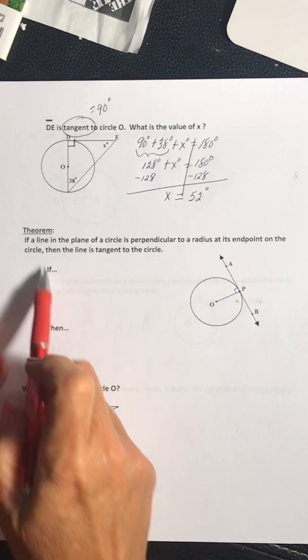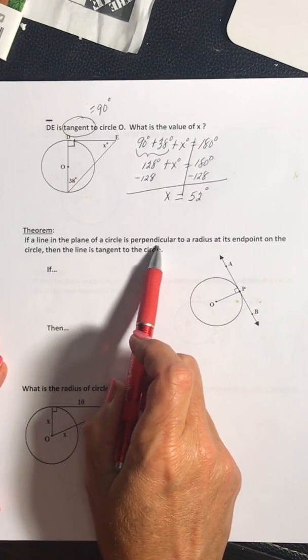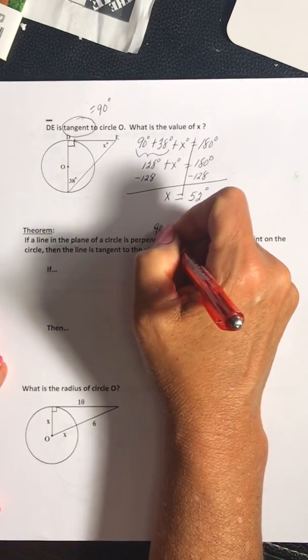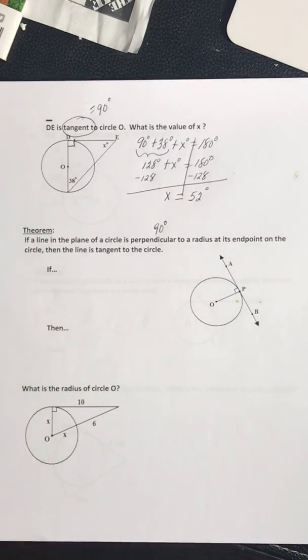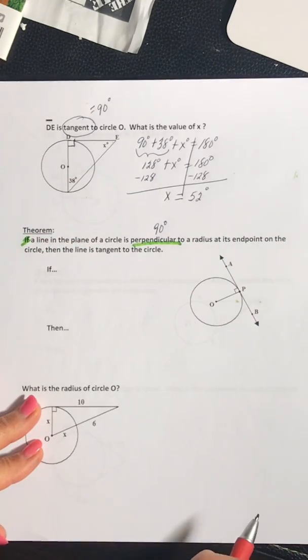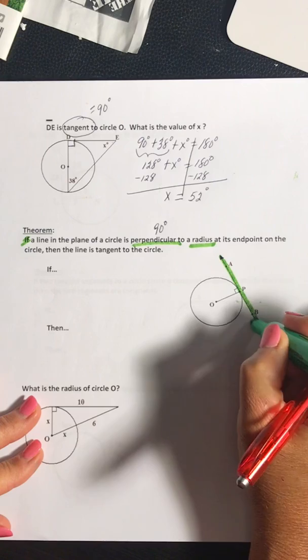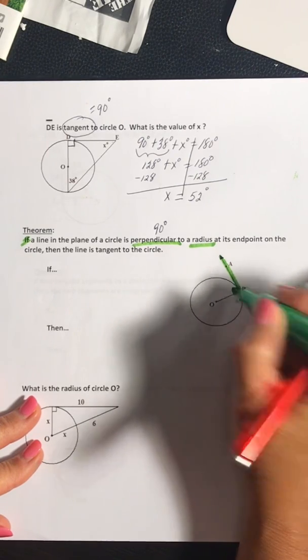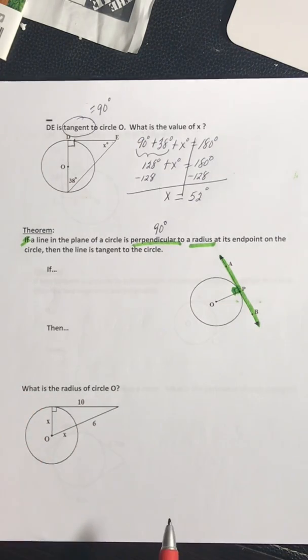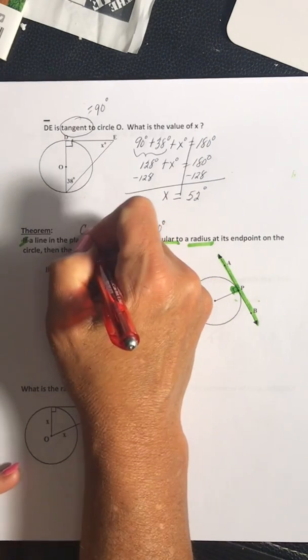Okay, next theorem. If a line in the plane of a circle is perpendicular, what does perpendicular mean? Makes 90 degrees. If it's perpendicular to the radius, if the line is perpendicular, makes a right angle to the radius, then the line is tangent to the circle. So this would be a converse.